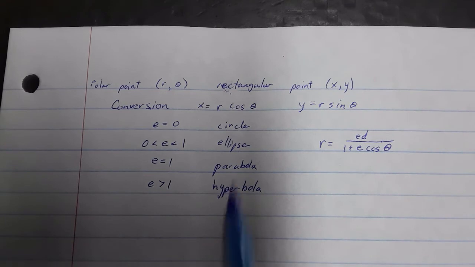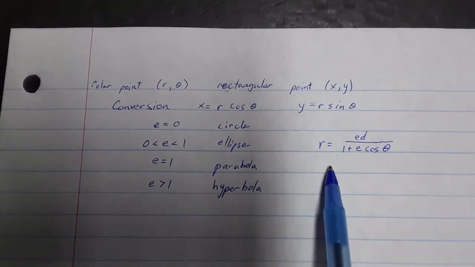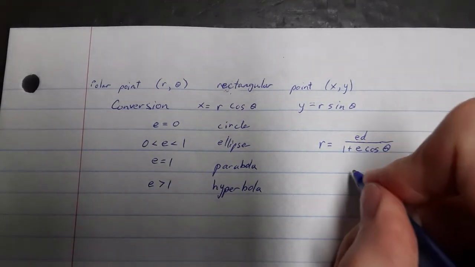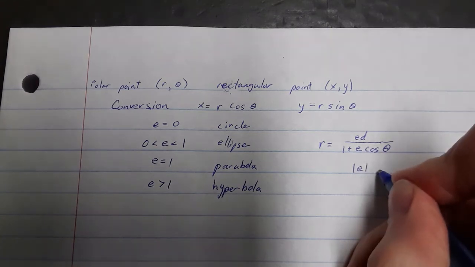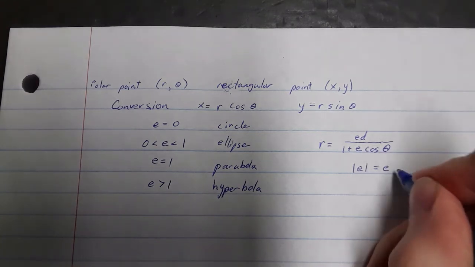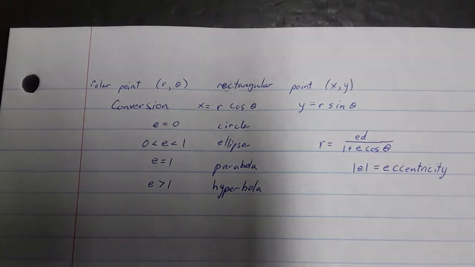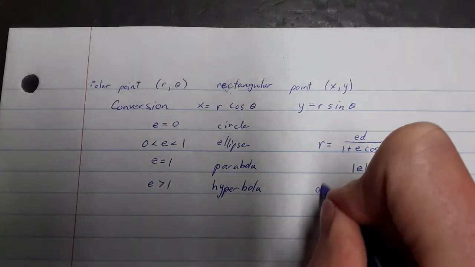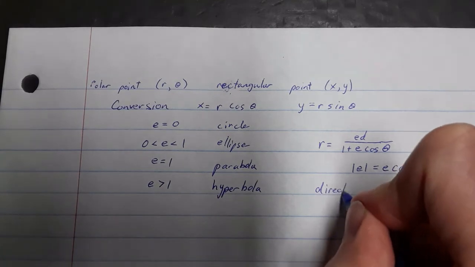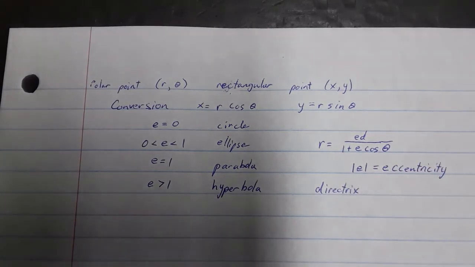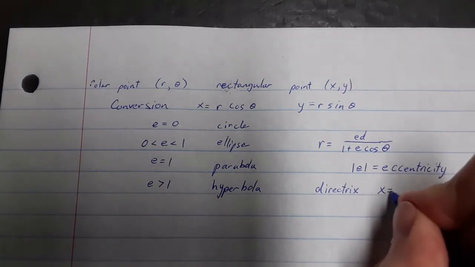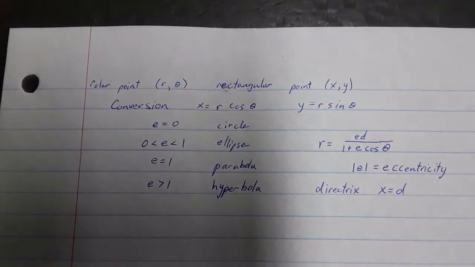And to know what the eccentricity is based on this formula, you're going to take the absolute value of e, and that's going to be your eccentricity. And then your directrix is going to be x equals d in this case.